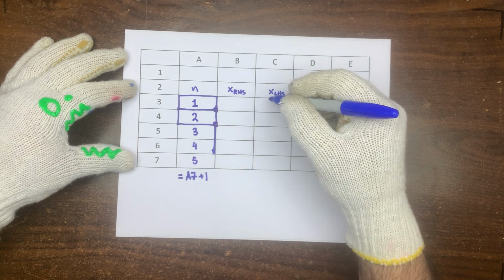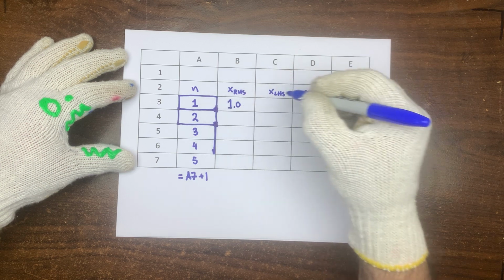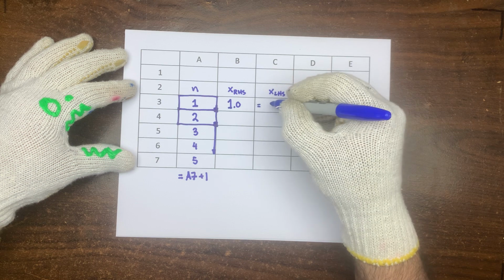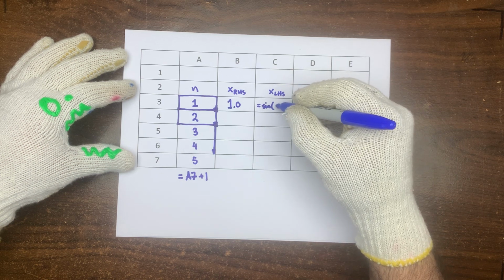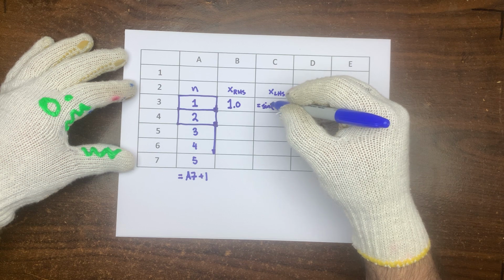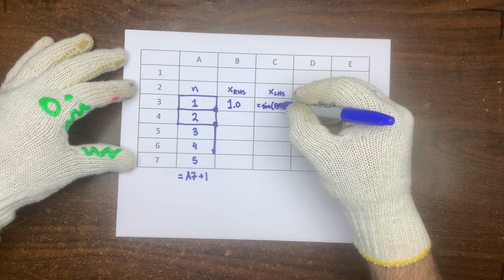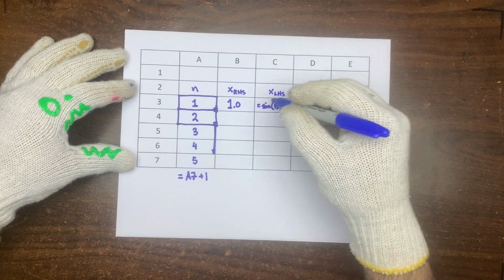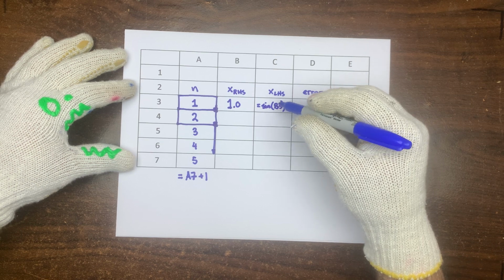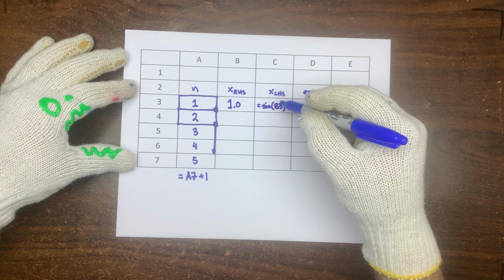Okay, so for the right-hand side, what do we say? Our first value was going to be a guess of 1.0. We said a guess. And this one is going to be equal to sine of 1. We're not going to hard code 1 in there. We're going to make it equal to this cell, so it's equal to sine of B3 plus 1. If you push enter there, you're going to get the value of 1.4147, which is what we calculated with our calculator.